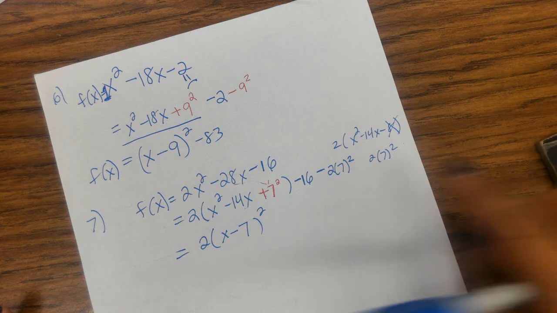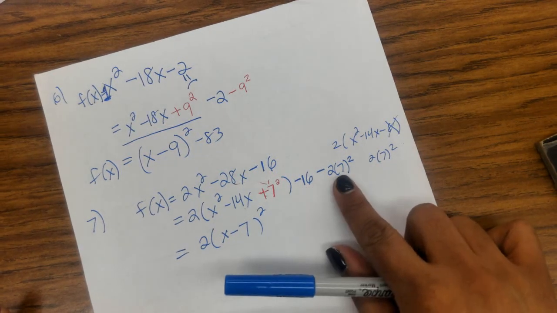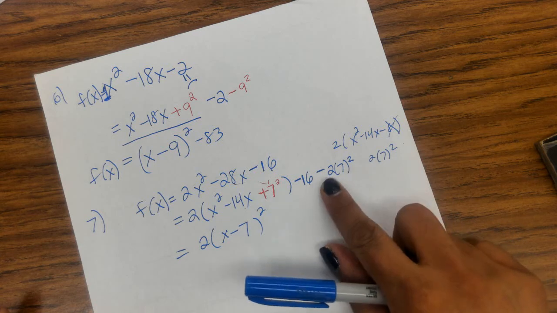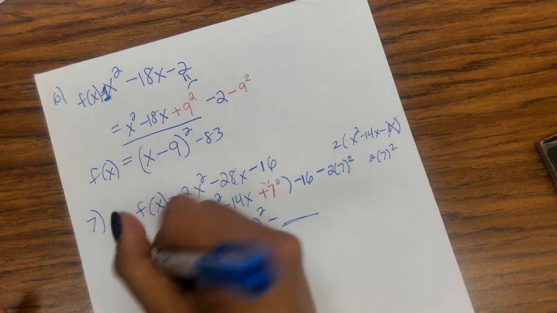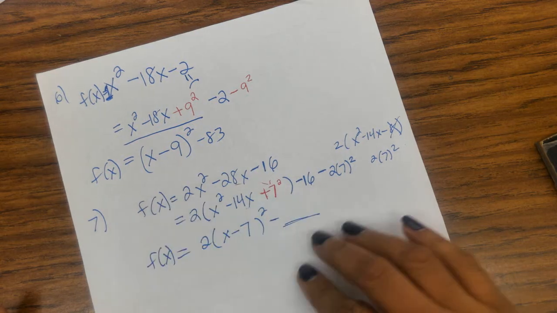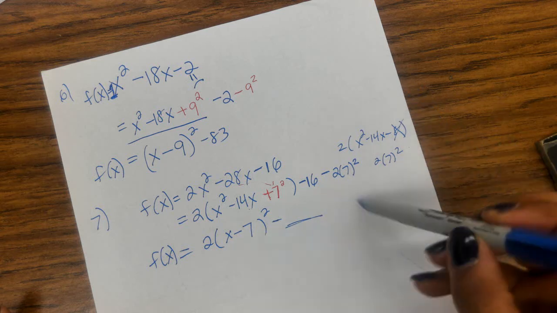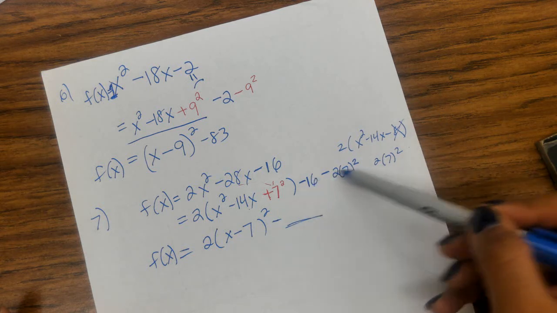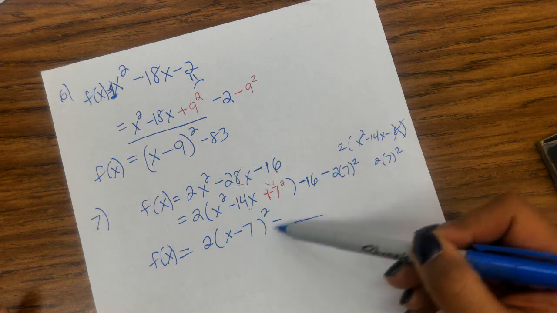And then go grab your calculator and do -16 minus 49 times 2, and that's your answer for the y value. Okay, I'm going to stop here, and the rest of the packet we'll do in class. Again, sorry for being lazy right now, but you can work out this computation to figure out the y coordinate of the vertex.